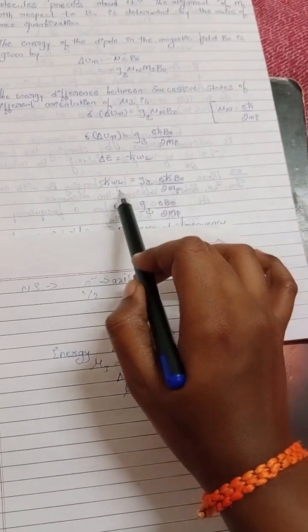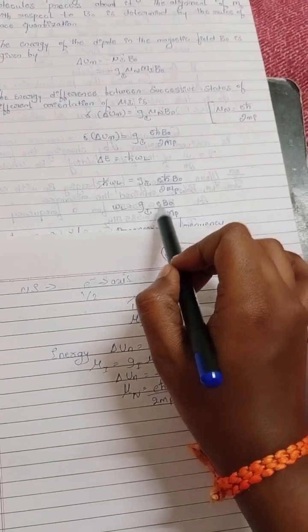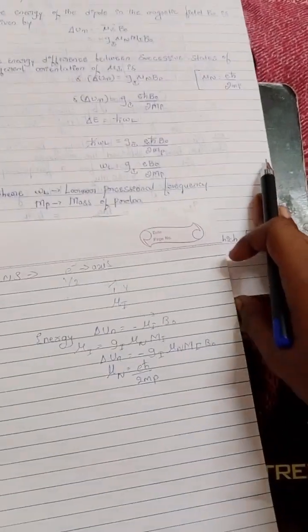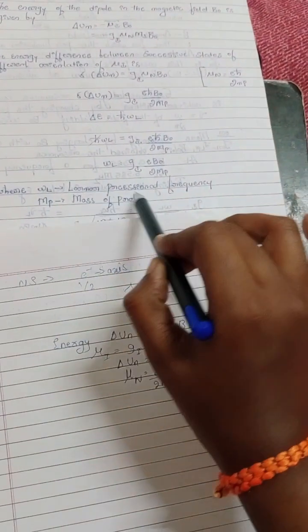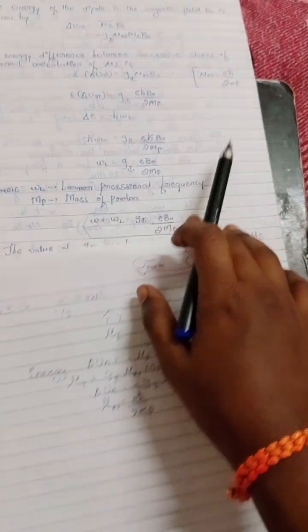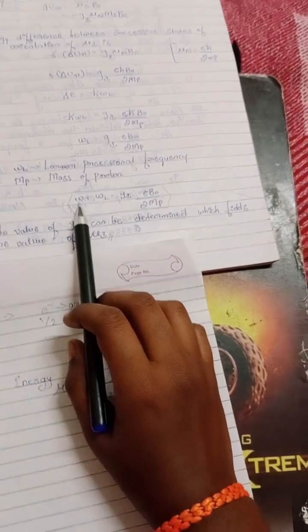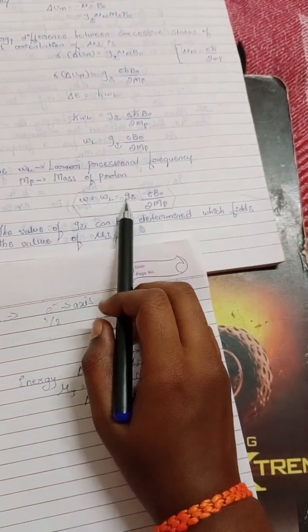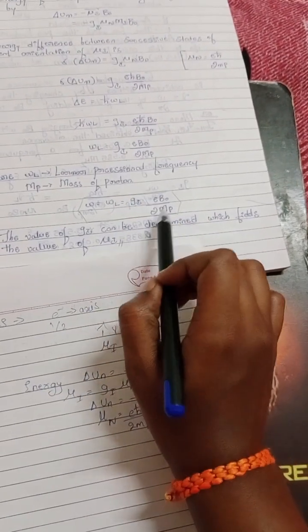This ħ gets cancelled. So remaining is ωL is equal to gI e B naught upon 2mp. Where ωL, as I said, is the Larmor precession frequency and mp is the mass of a proton. So finally we can write it as ω is equal to ωL, that is gI e B naught upon 2mp.